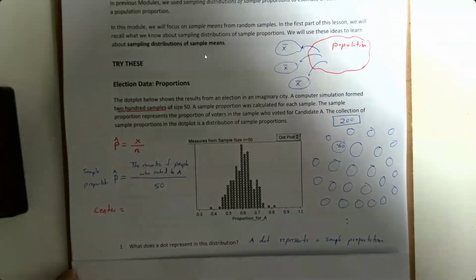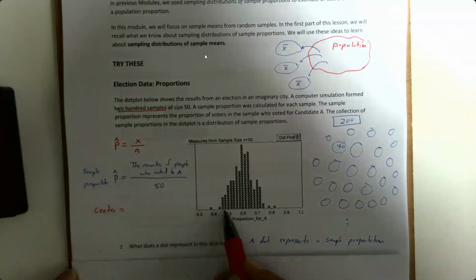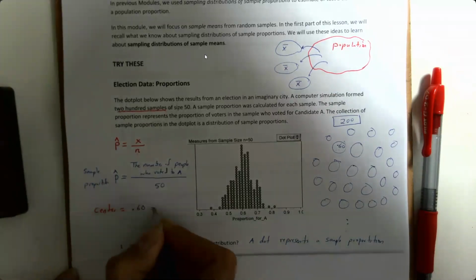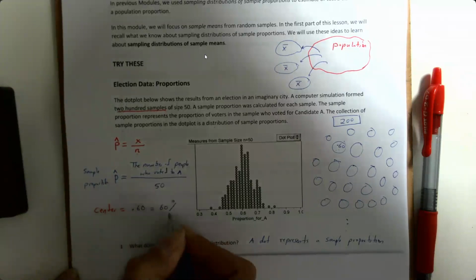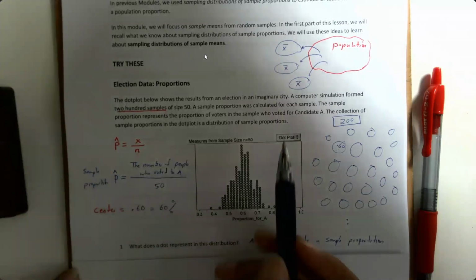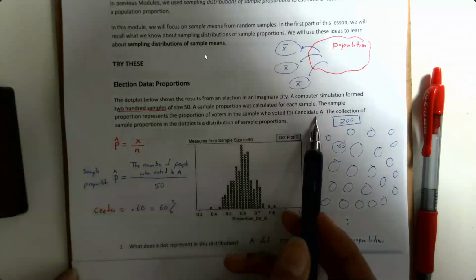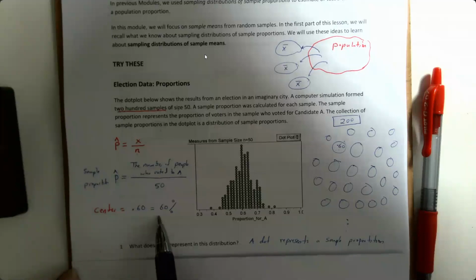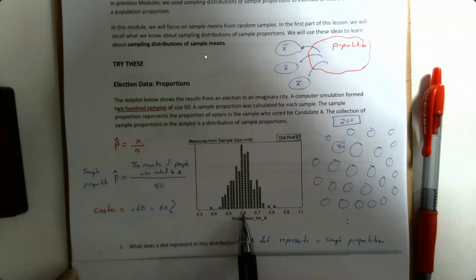So it seems like the center of the data, the balancing point, the typical value is located at 60%. So the center of the data is 0.60 or 60%. So the proportion of people who voted for candidate A in this city is about 60%. You can say that, hey, the center is around 60%.